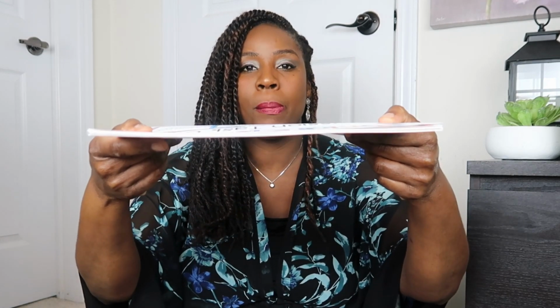So I printed off, and this is not even the entire resource. Hold on, let me show you something. I just printed off a couple pages in each section. The actual resource, I think there's like 65 pages. It's so thick, filled with so many useful, juicy questions to ask your students, and it's great for all grade levels. So I really wanted to share this resource.